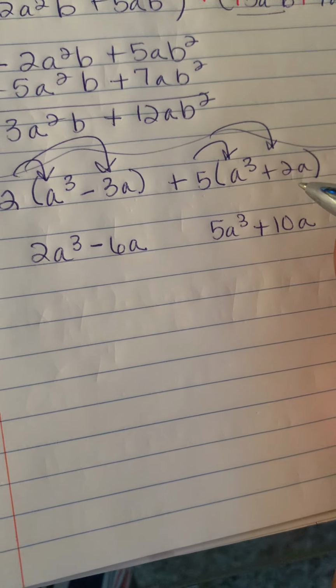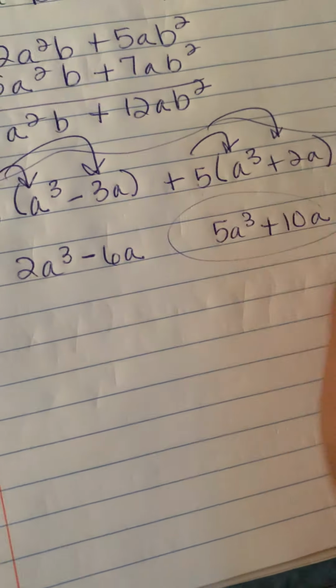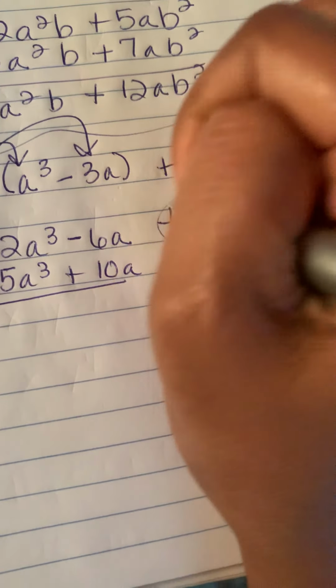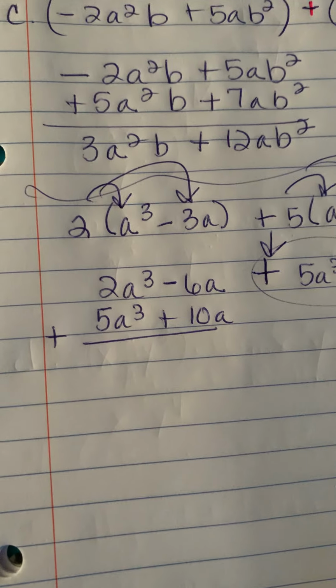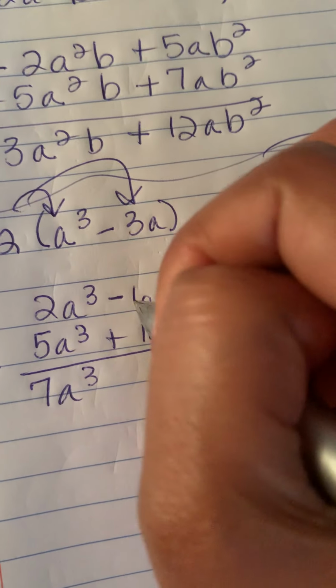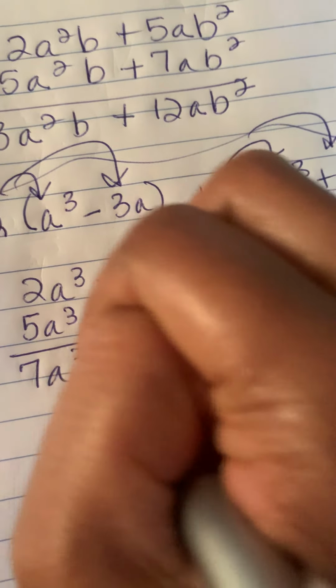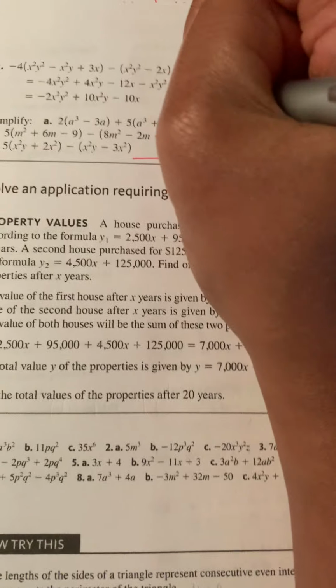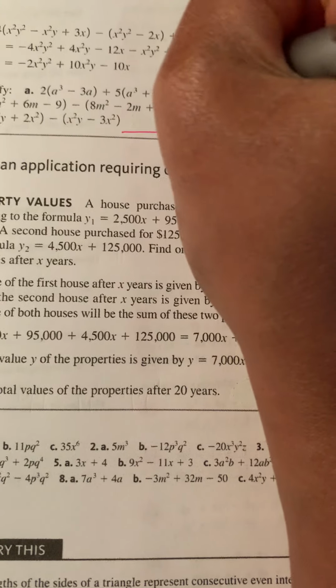Now I need you to help me stack. So help me put this here, plus 10a. It just gives me a visual, because it was a plus sign in the middle. So I just bring that plus sign down. So 2 plus 5 is 7a to the third power. And negative 6 plus 10 is positive 4. So this is 7a cubed plus 4a. I think y'all could have got that one. I know for sure you could have got it.